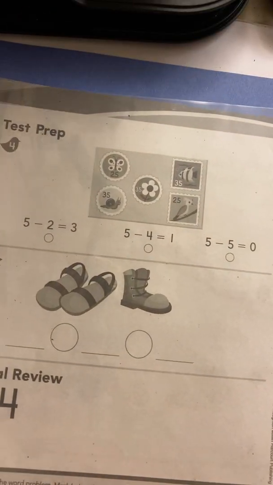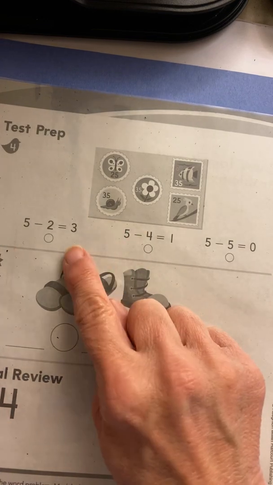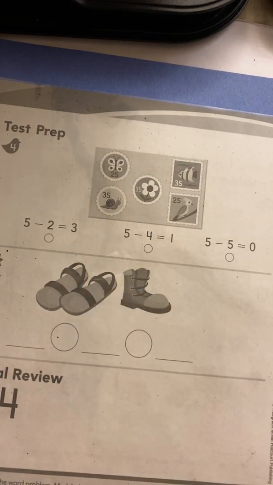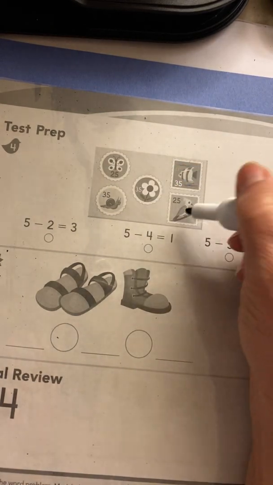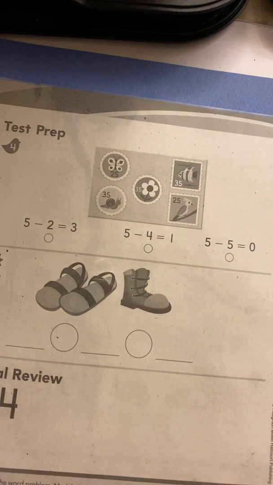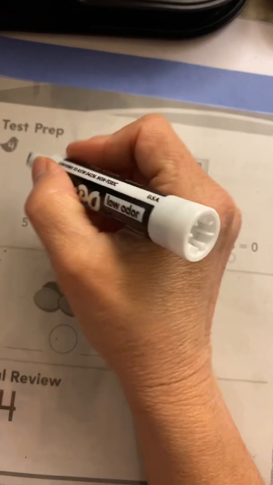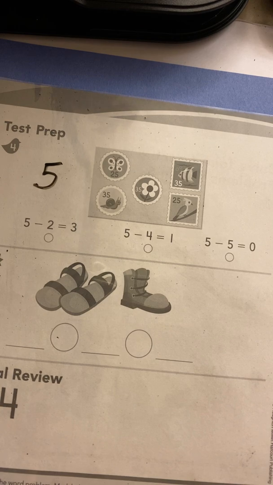Remember how I told you to do this kind? Okay, so we're going to look and we're going to count how many are round, how many are square. There are 5 stamps on the page, so that's our big number, 5. 4 of the stamps have animals.